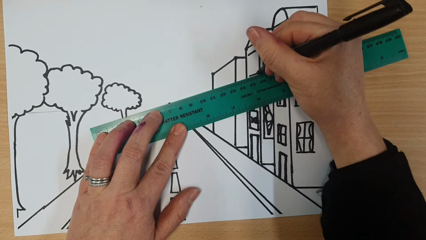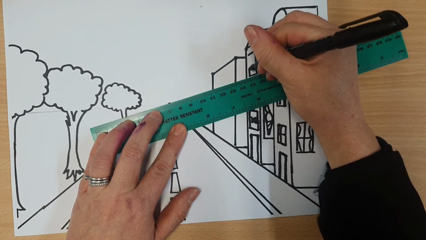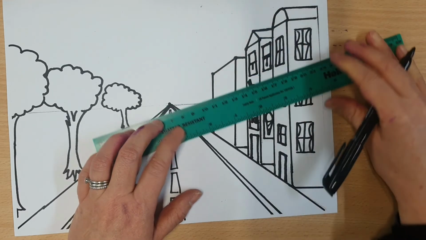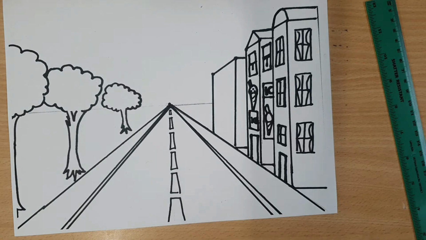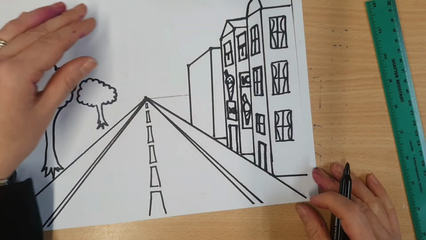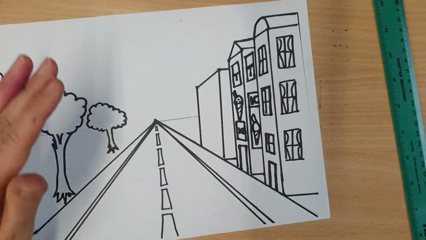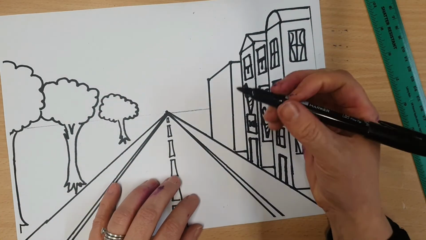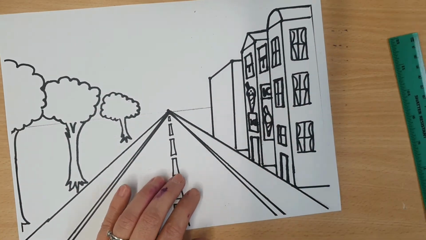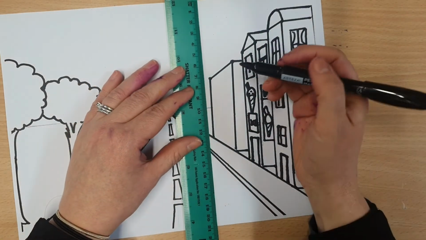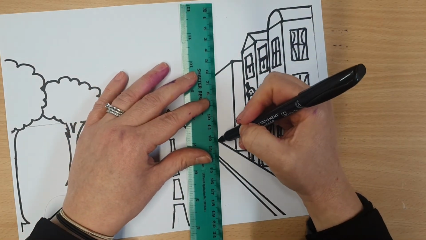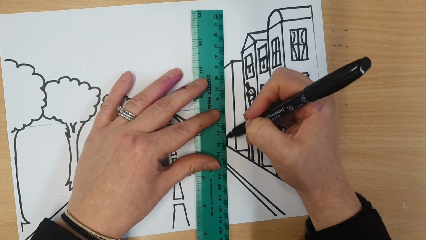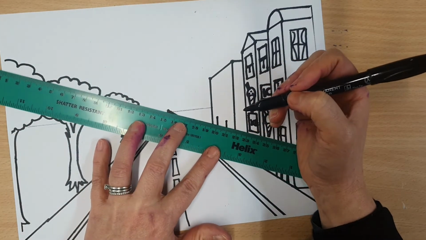So you're just thinking about how you can add your own detail to yours. You can copy mine if you need to, because you haven't got any ideas. Otherwise, try to do your own. This one is going to be an office block. I'm going to have some doors like that.